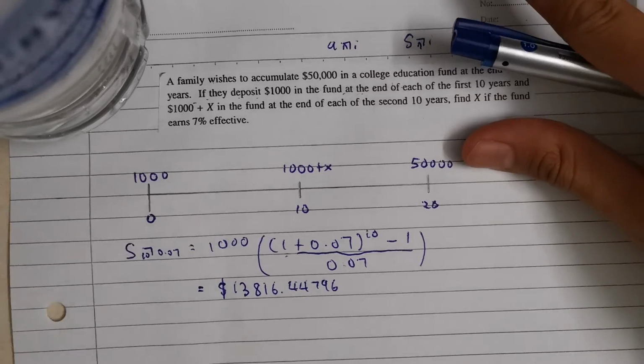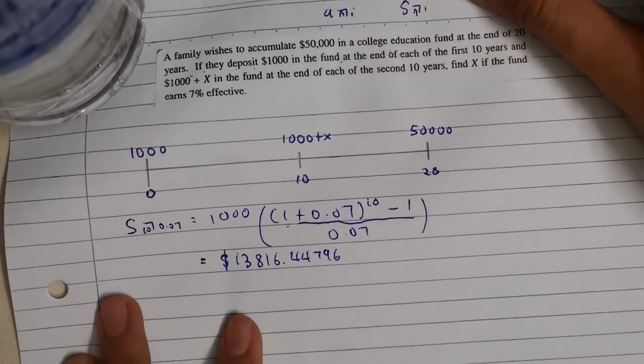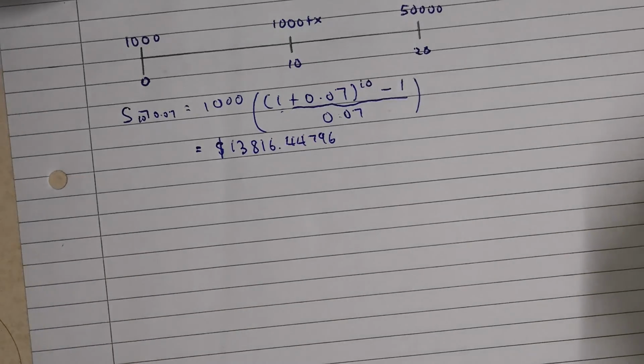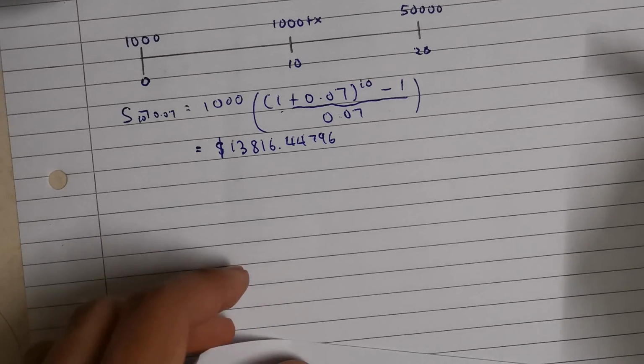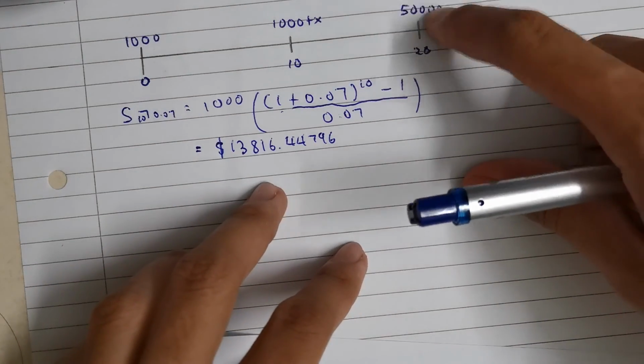Okay. And then we will search for AV at 20.